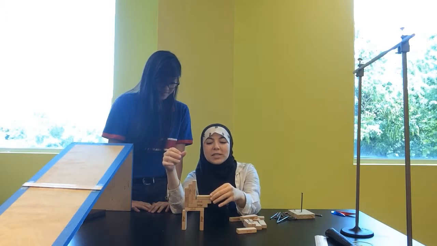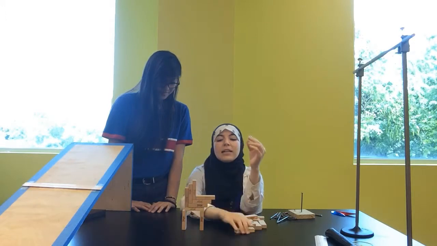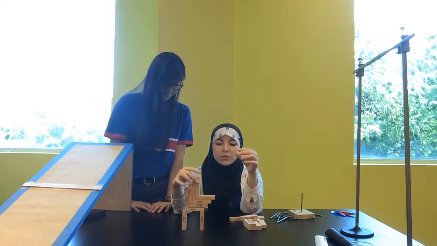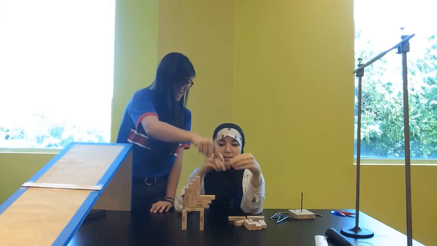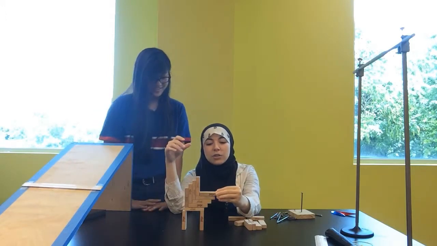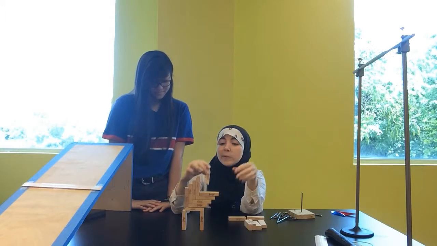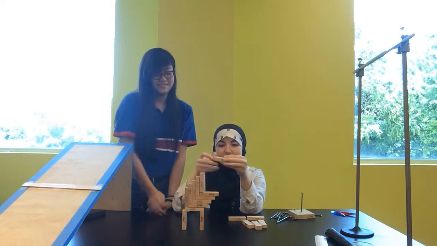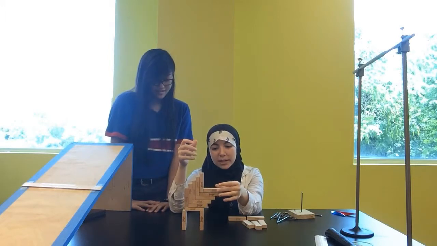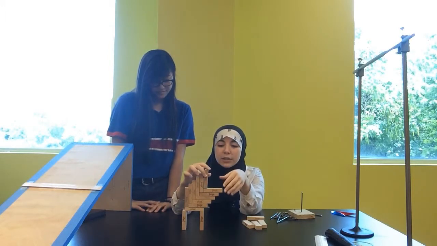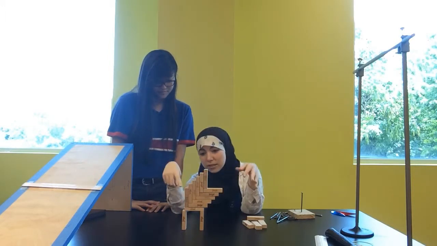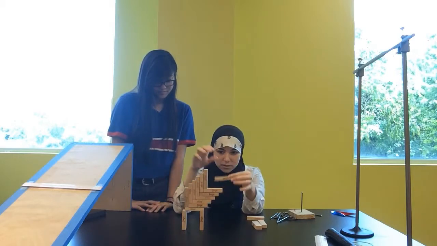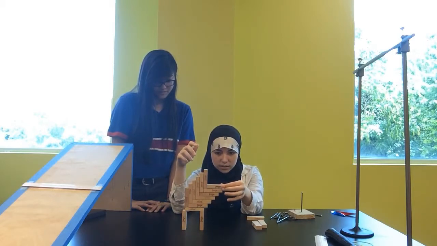And can you tell me which side of the center of mass I am adding more mass to? You're adding it onto this one. Exactly. So you're going to keep on adding more and more until you reach about 7, 6, 7, or more.